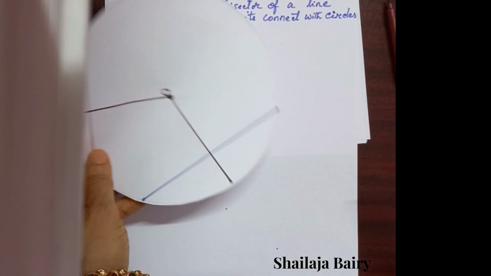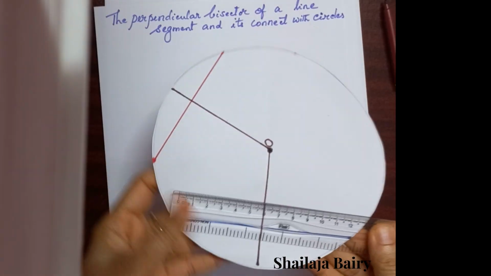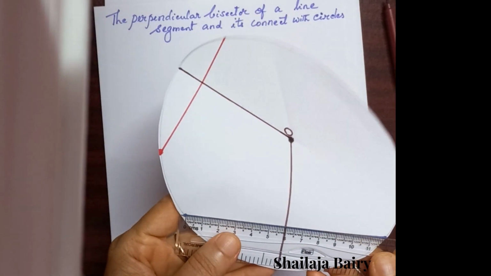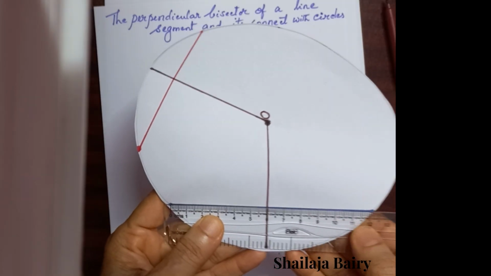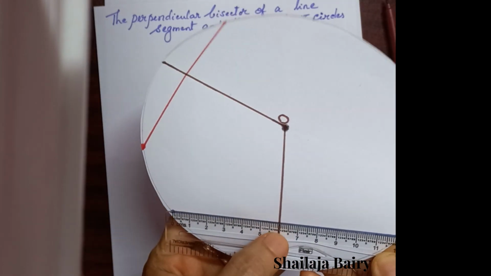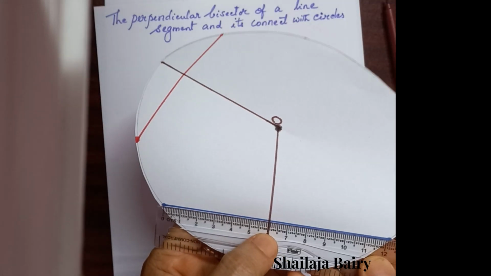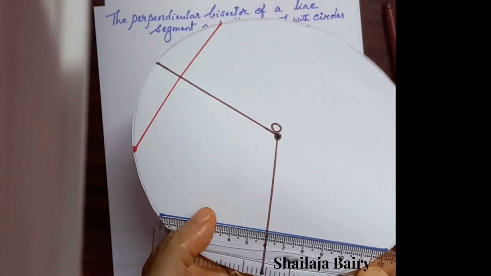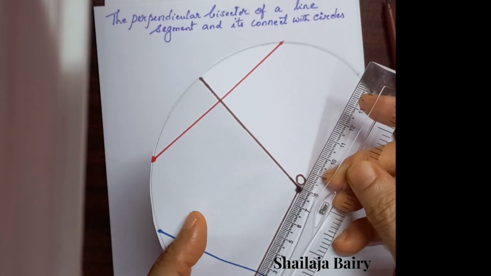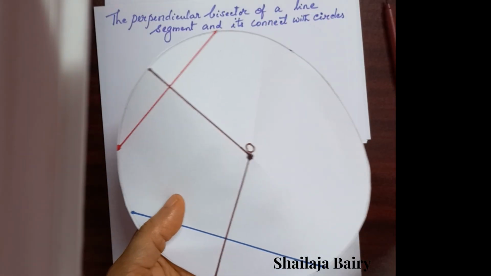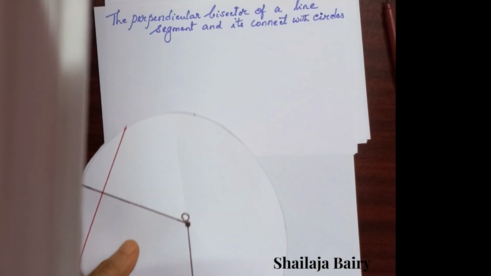So what is a perpendicular bisector? It is a perpendicular as well as a bisector. So we can observe here the 12 centimeter chord is having its midpoint at 6. So the perpendicular bisector passes through the midpoint and it is also making a 90-degree angle.